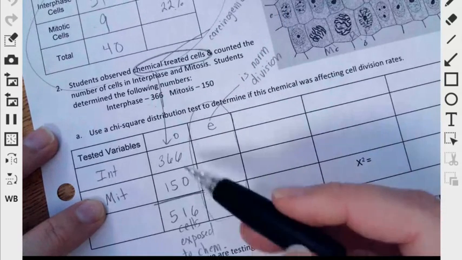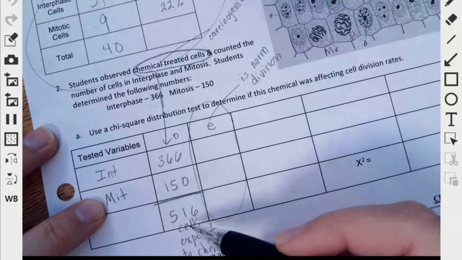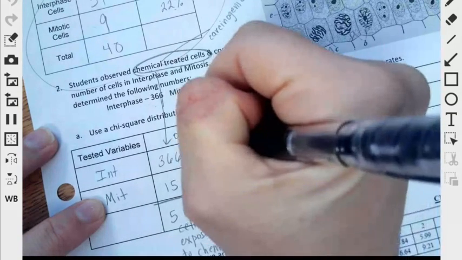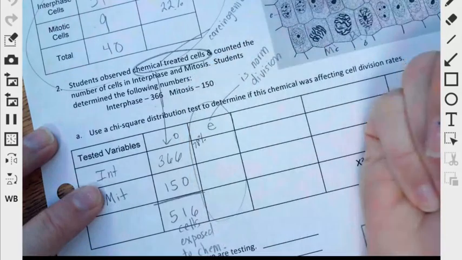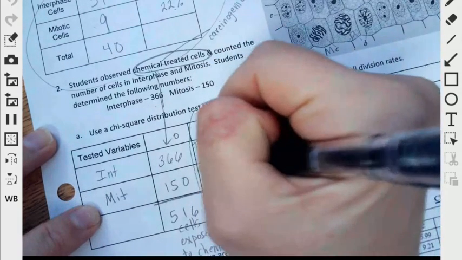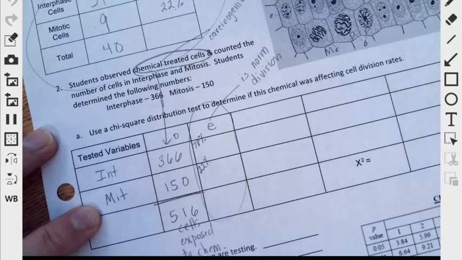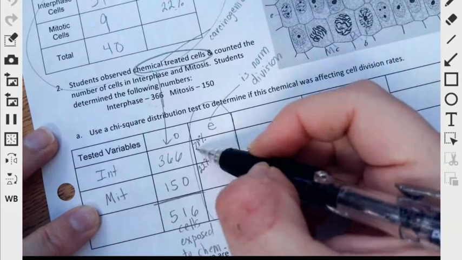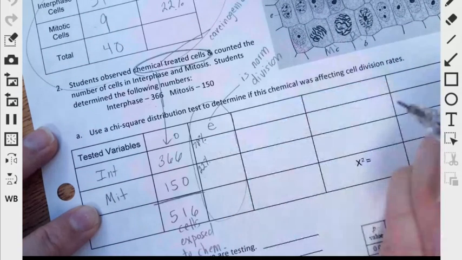If these 516 cells are dividing normally, then we would expect 78% of them to be in interphase. We would expect 22% of them to be in a stage of division. Remember, we write our percents in the corner there. And then how do we get our numbers here for the expected? Like I would take 0.78 times it by what?